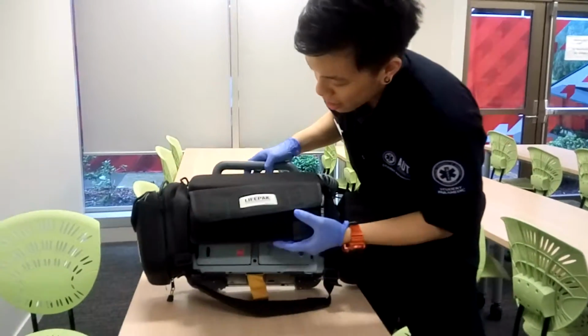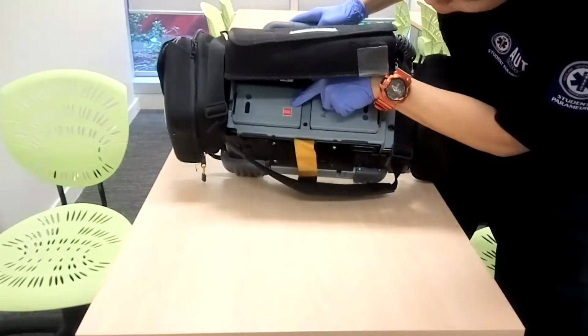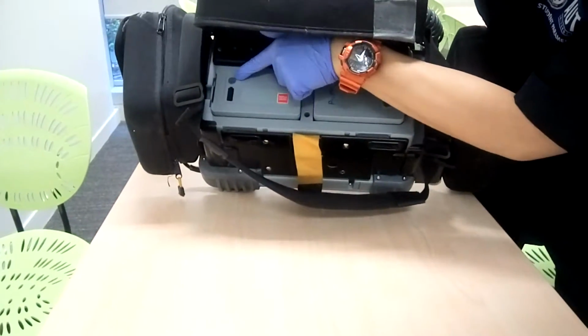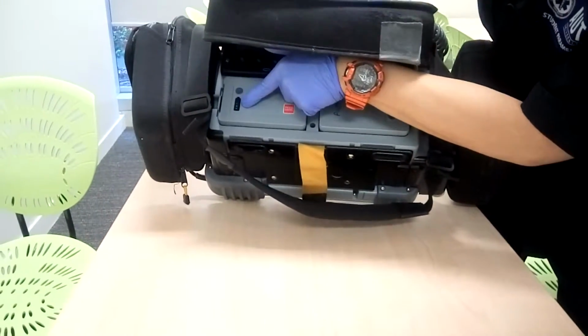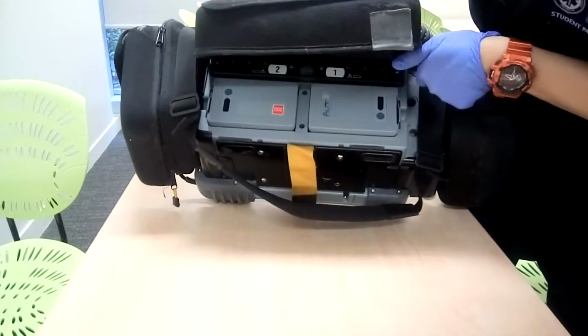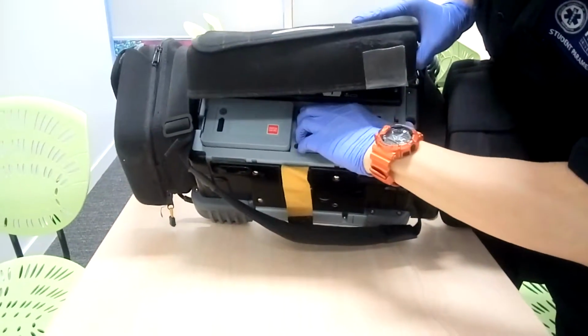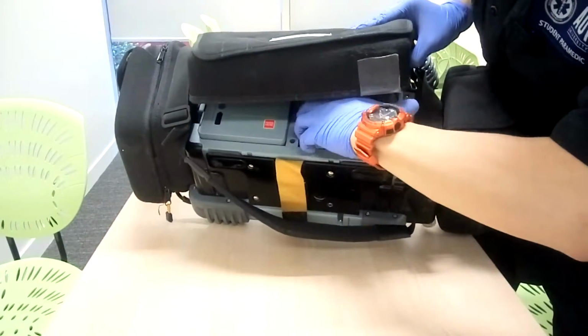So to check the battery of the monitor, I'm just going to flip it around here, and the batteries are underneath here. So these two things are the batteries. To check the levels of each battery, just press this gray button here. And this has 3 bars, this has 1 bar, so this needs changing. And to remove it, you just click this thing and it should go like so.